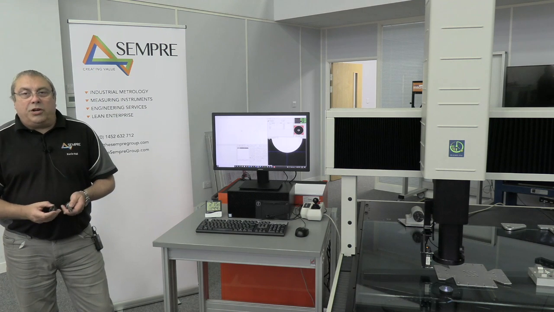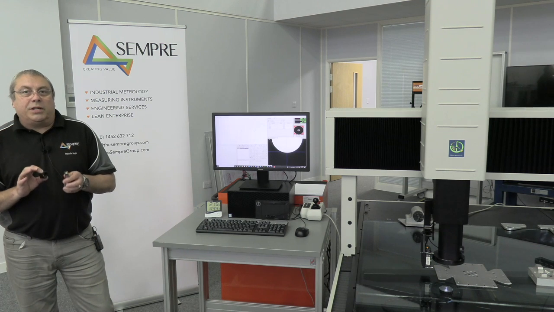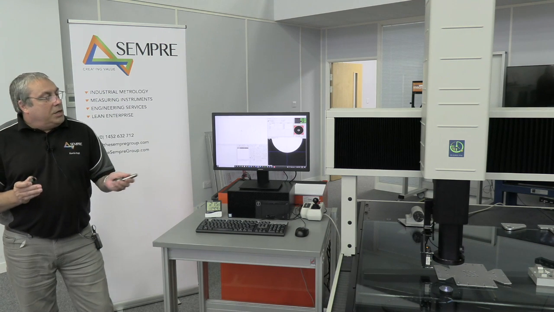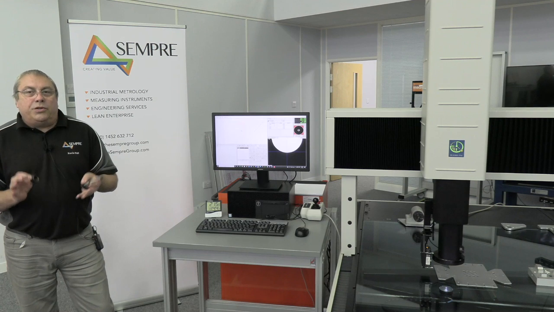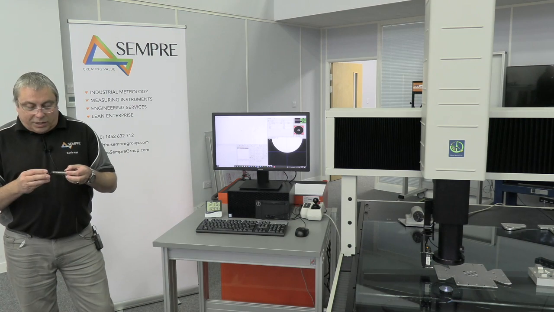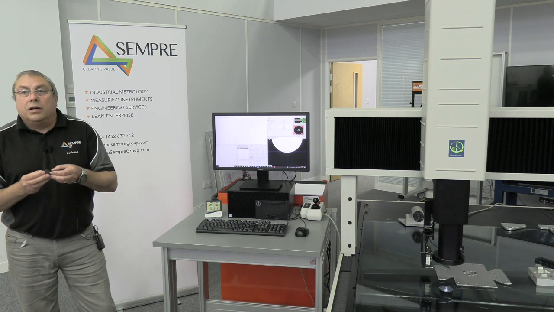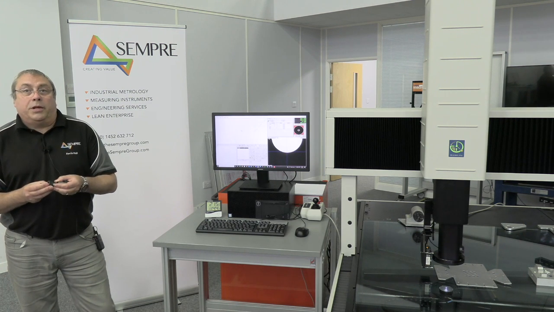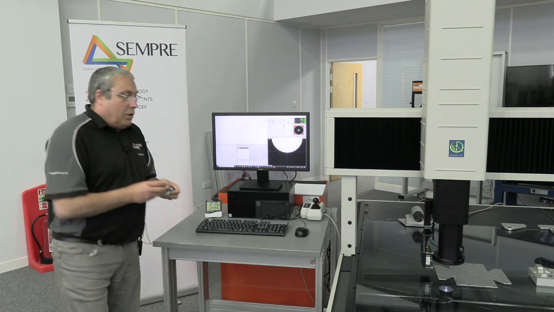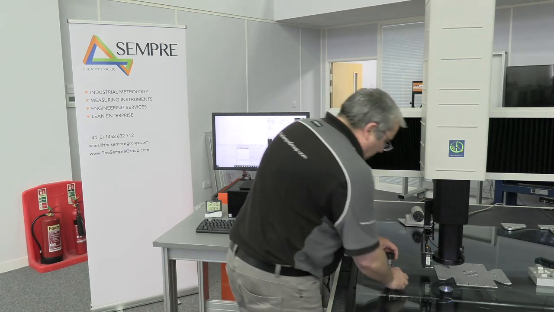So this is the second video. This is to do with inscribed and circumscribed circles. So if you imagine that you have a piston and a ring that is going onto a piston, you're going to want to know that it's basically going to fit properly. So let's have a look on the machine.